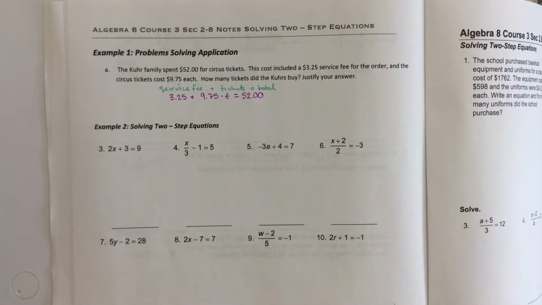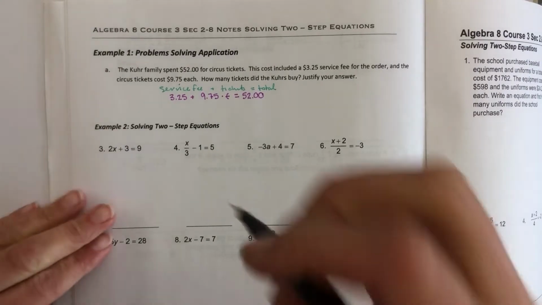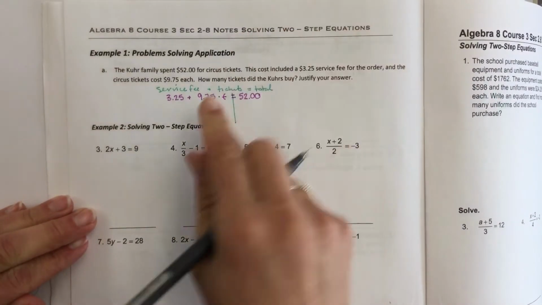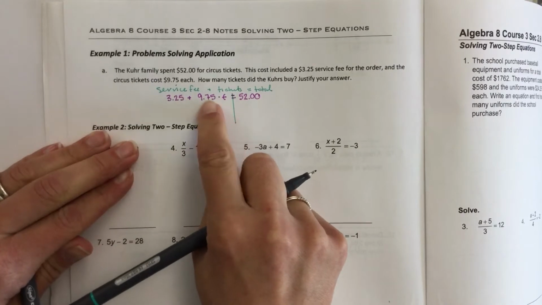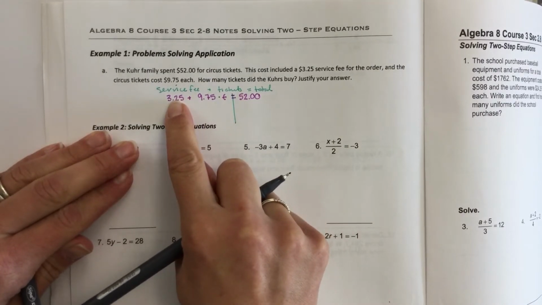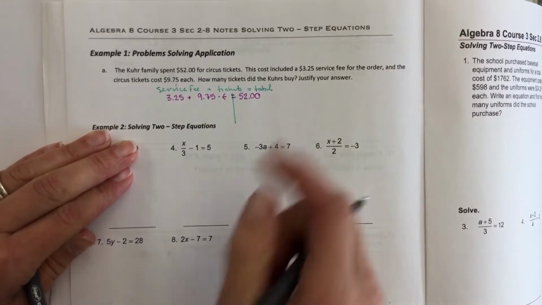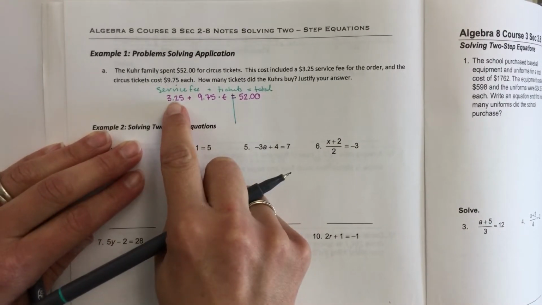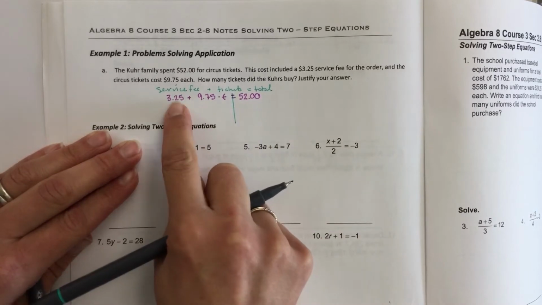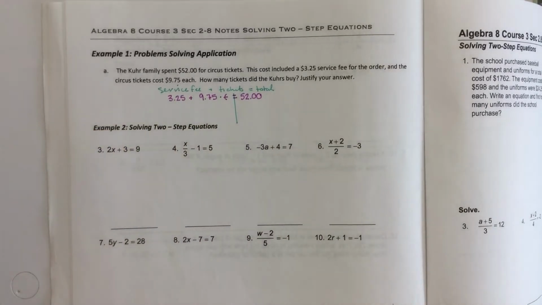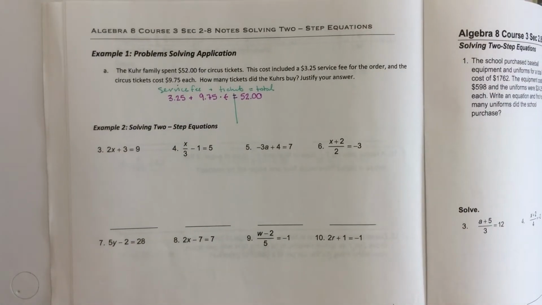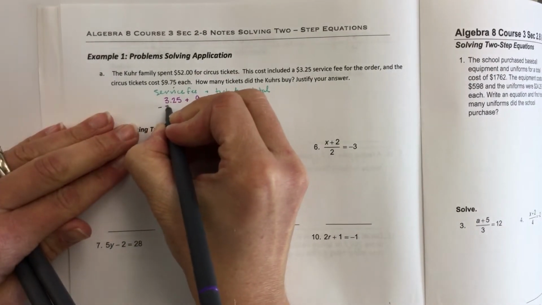Okay, so when we look at this problem, again, I like to draw my line, locate my variable. The variable is being multiplied and then being added. So when you undo operations, you have to do them in the reverse order. So first we have to move the 3.25 over, and so the opposite of addition is going to be subtraction, and then we'll divide. So I'm going to subtract the 3.25 from both sides.